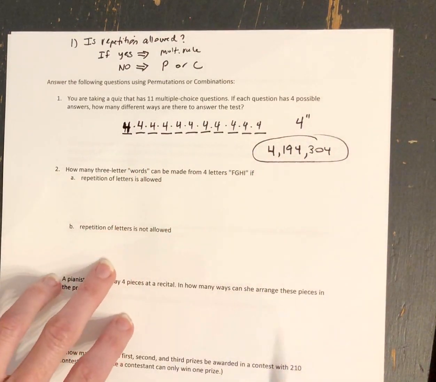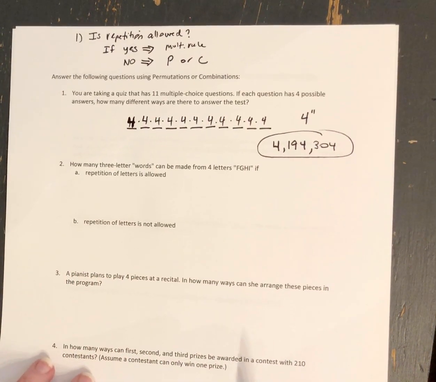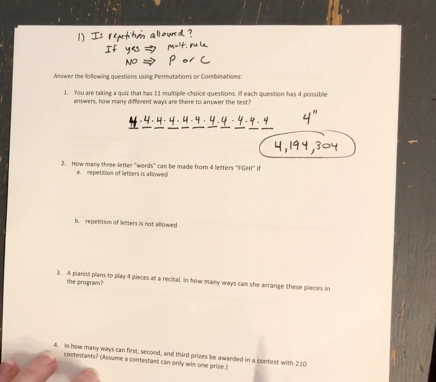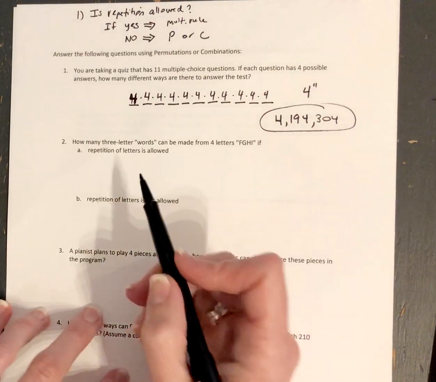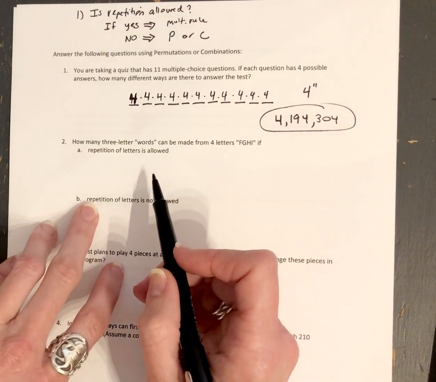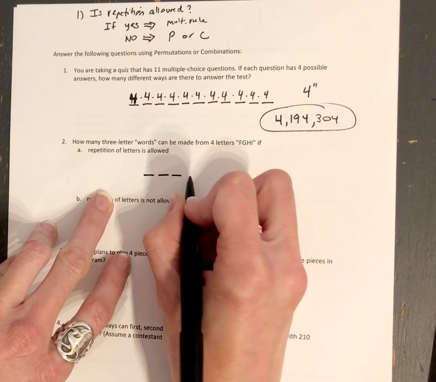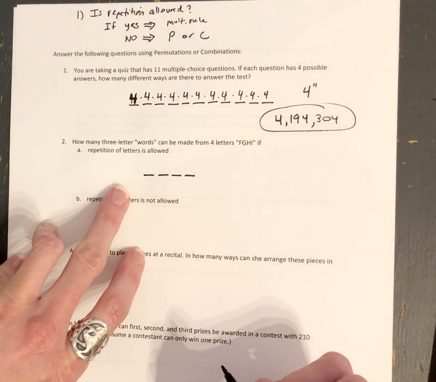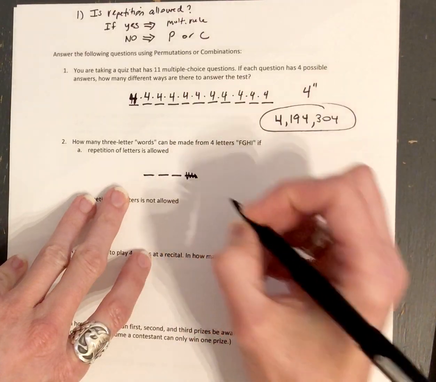Okay. Next one, moving on, says how many 3-letter words can be made from 4 letters, F, G, H, and I, if part A, repetition of letters, is allowed. So again, if repetition is allowed, I have 3 spots to fill, right?